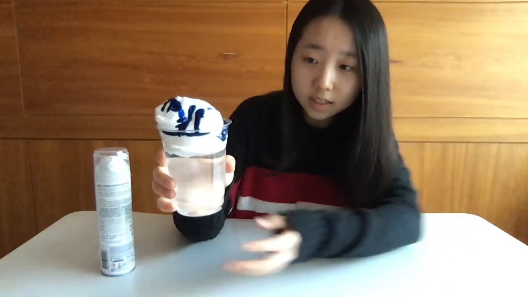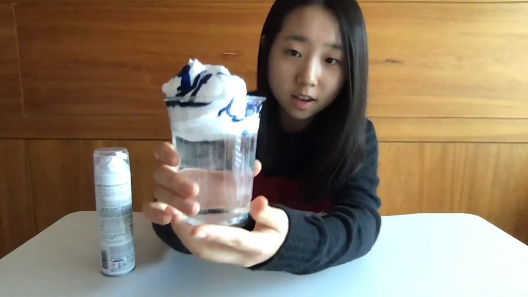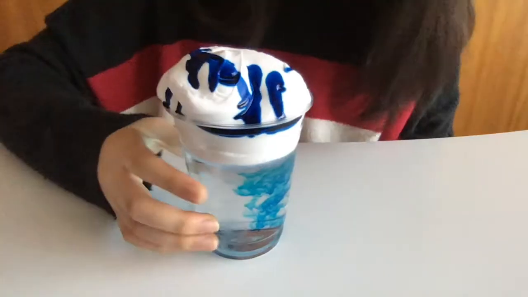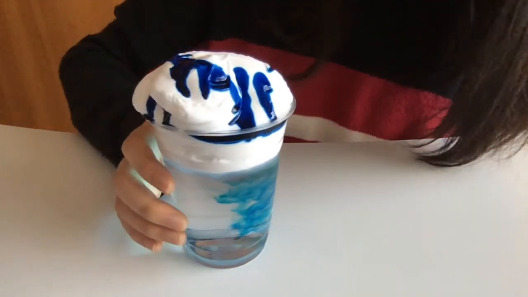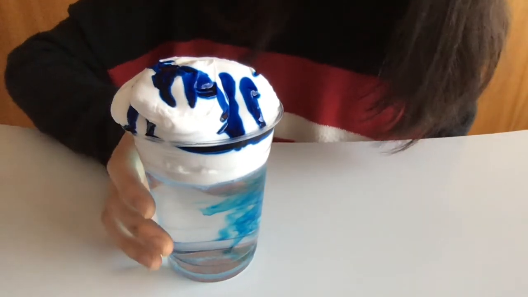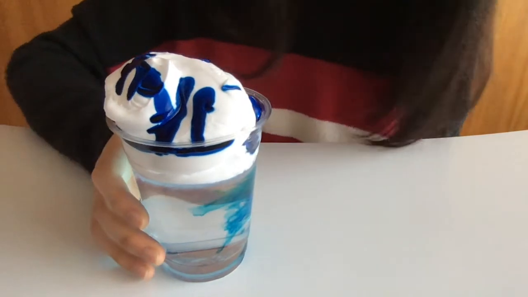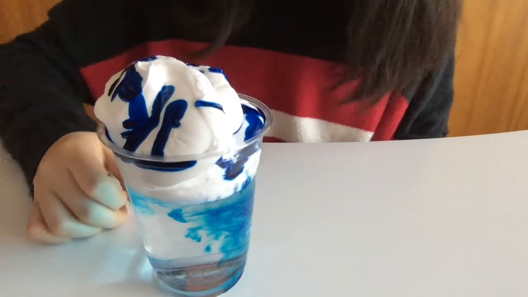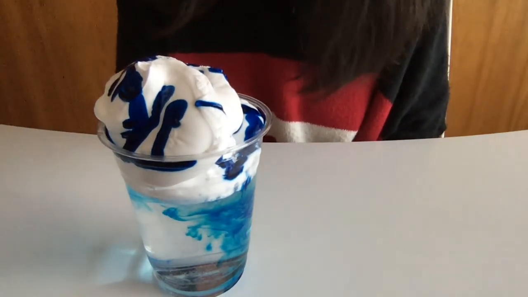And you can see that suddenly the food dye is starting to trickle down. Let's wait a little bit more to see what happens. So now you could really see that even though there was the shaving foam, the water is starting to turn blue because the food dye is trickling down. And this is what happens also in the water cycle.